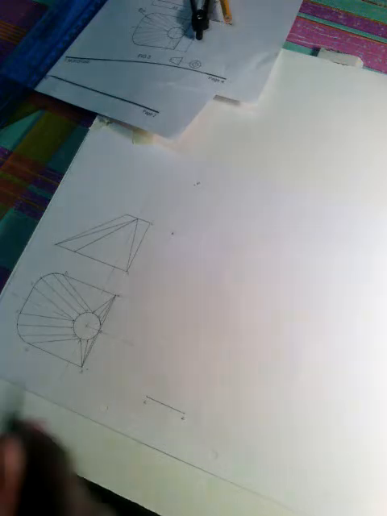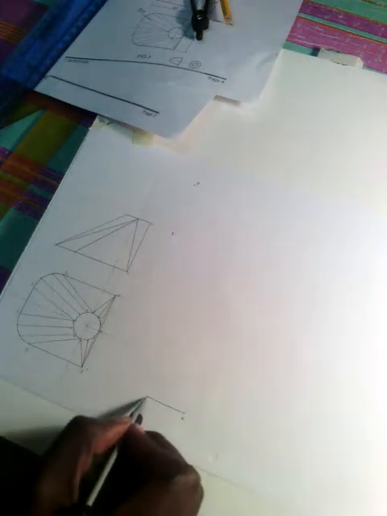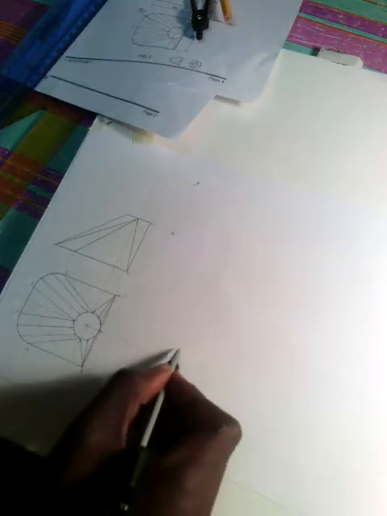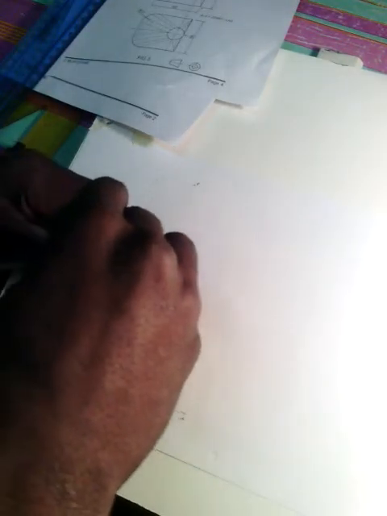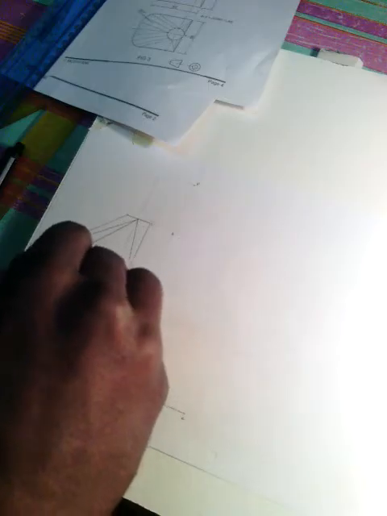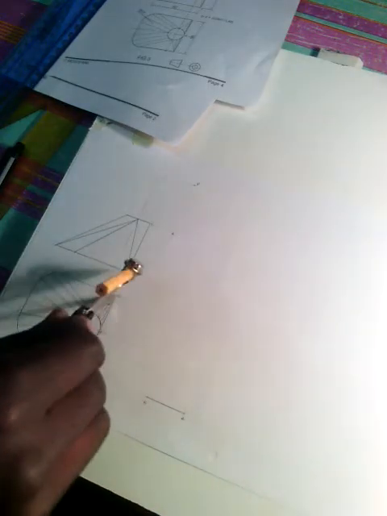So now how do we have to go? I want to move from C to 6. C to 6 is still one and the same thing. Place my compass like this, but now I'll be converting it to my true length.